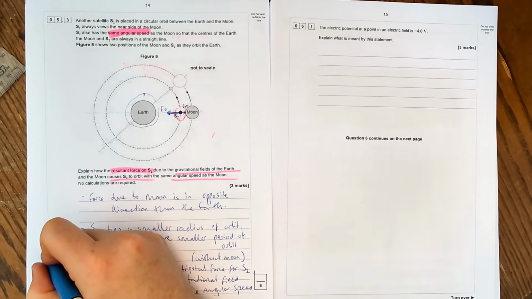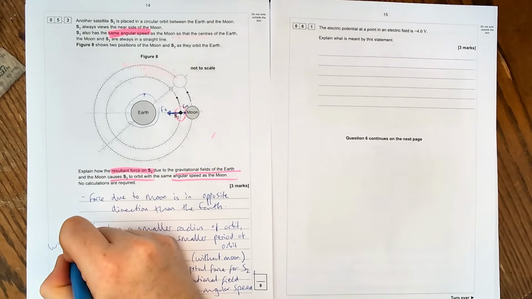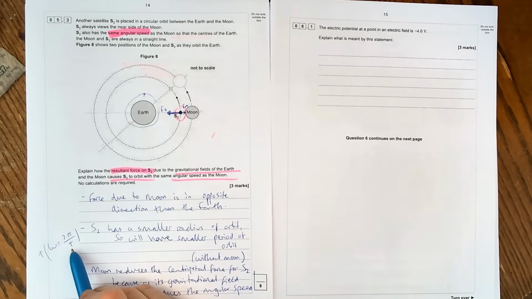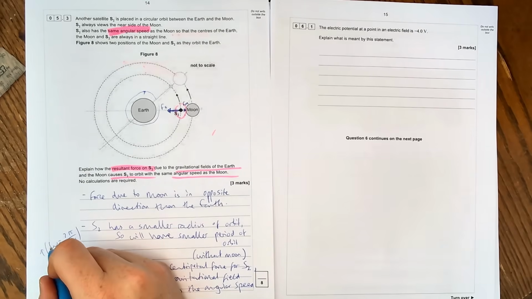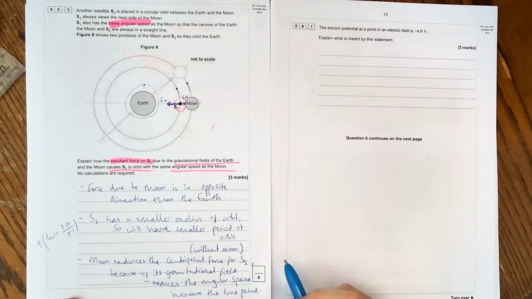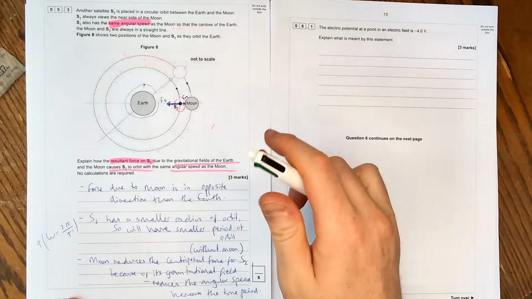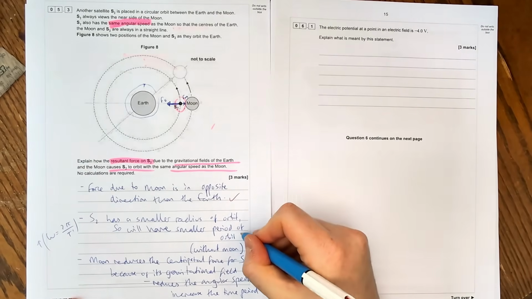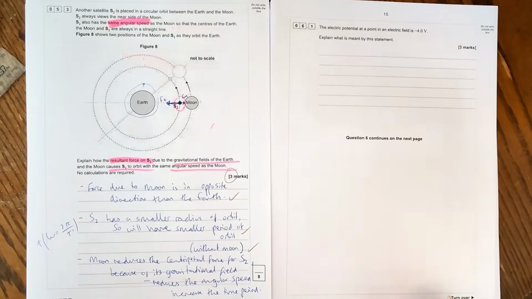And if we know angular speed is 2π over T, then if we increase the angular speed, we're going to be decreasing the time period, which will allow them to orbit at the same speed. Bit of a weird, odd question, that one. That kind of doesn't make sense, but the mark scheme is quite annoyingly specific. But that's how you'd answer that 3-mark question to finish off the gravitational fields question.